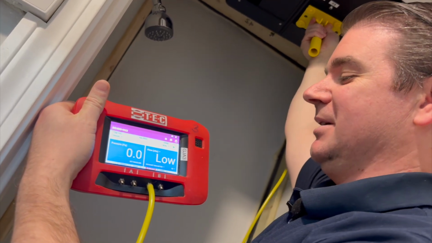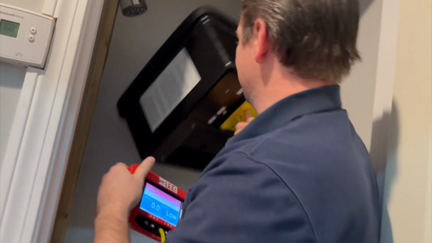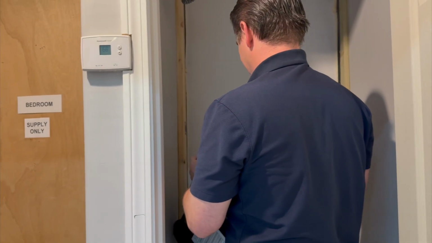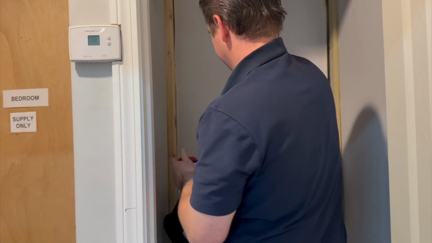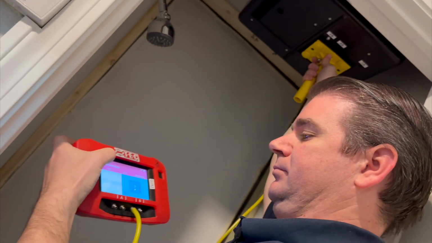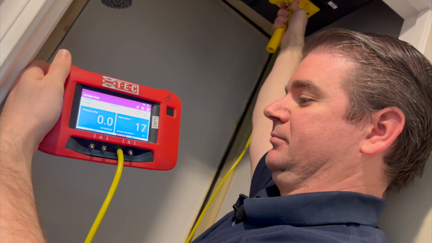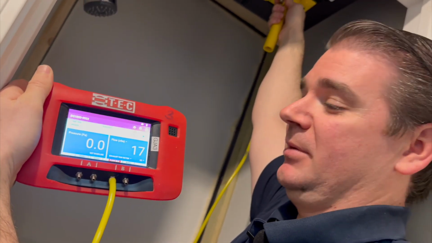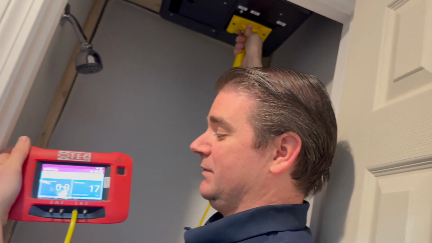All right, still no reading, so let's try E3. All right, and it's saying 17 cubic feet per minute of airflow through our exhaust fan.